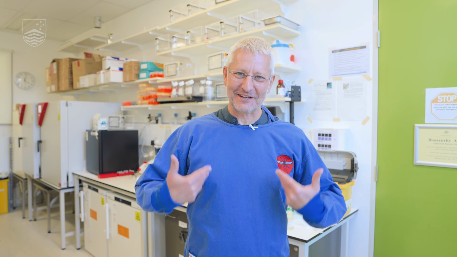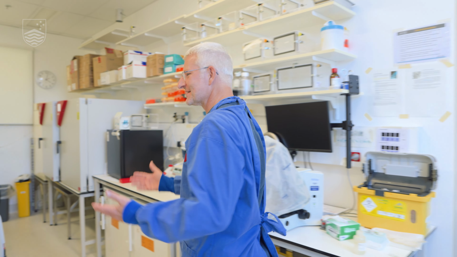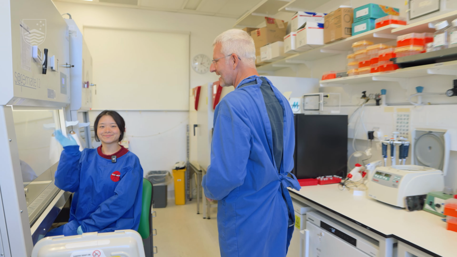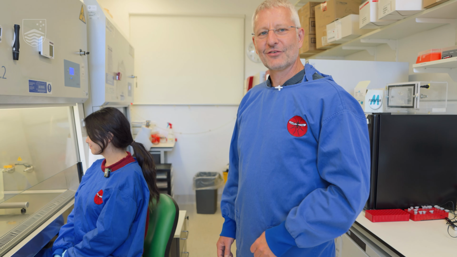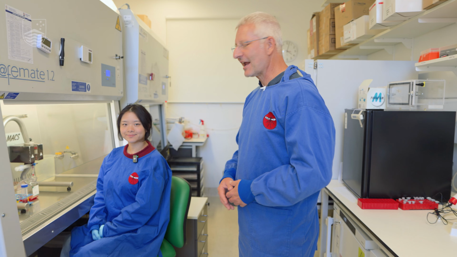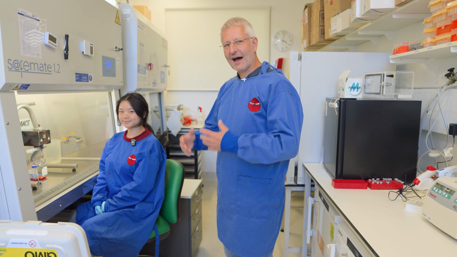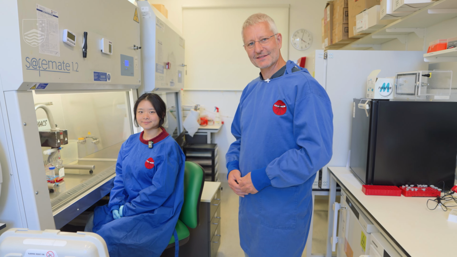As you can see, we have different colored gowns, and this is to know which gown belongs to which activity. So we are now in our culture lab where we have live malaria parasites. And this is Cecilia here, and Cecilia is trying to separate the malaria parasites that are inside of red blood cells from uninfected red blood cells.